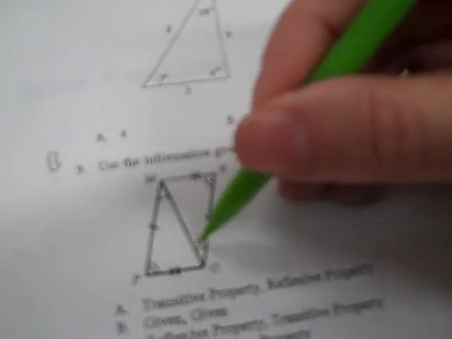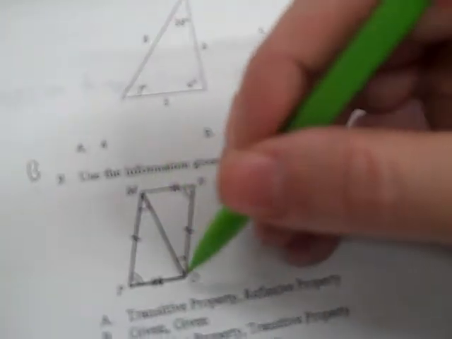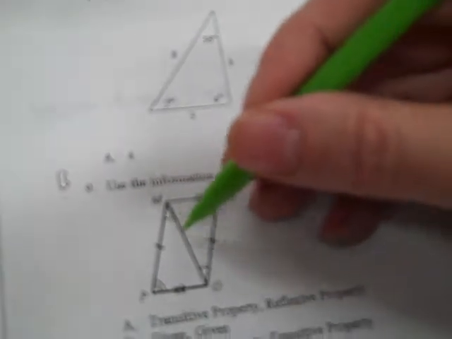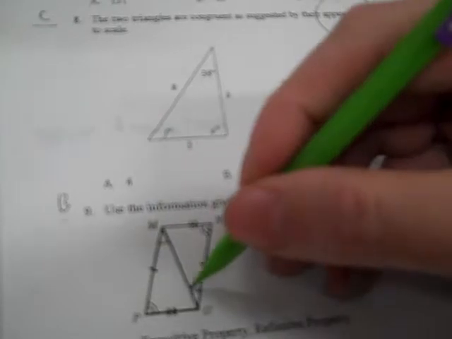Angle NOM, so NOM, it'd be this angle inside here where my pencil's at. And PMO. So PMO, that's where my pencil's at. So those are the 2 angles, and they both have one single arc, okay? So that's given information. Okay, so given and given is the answer. Now, the ones with 2 arcs, those are congruent. The ones with 1 arc, those are congruent. When they put those arcs or those tick marks, that means it's given.